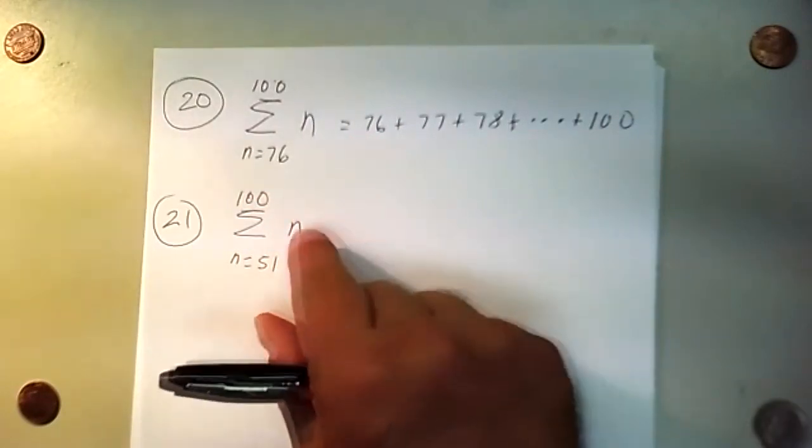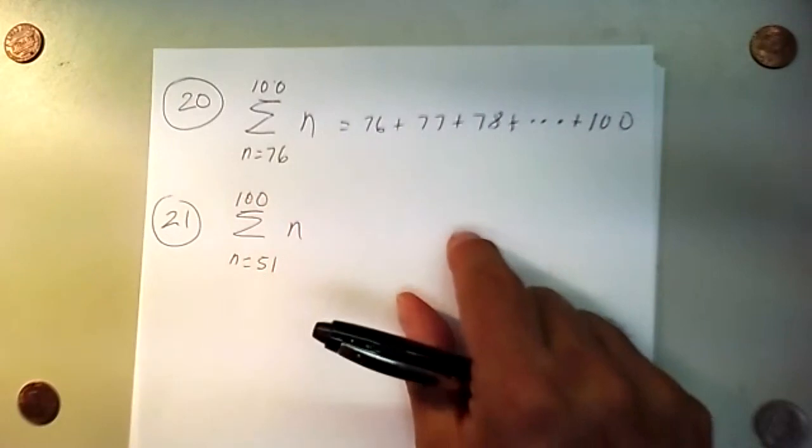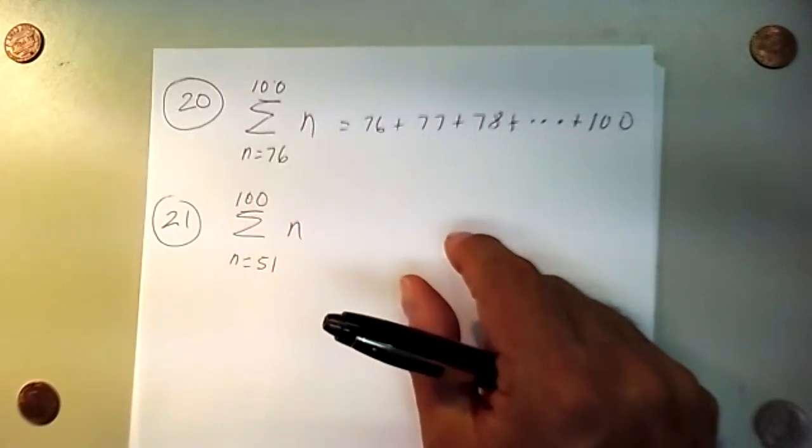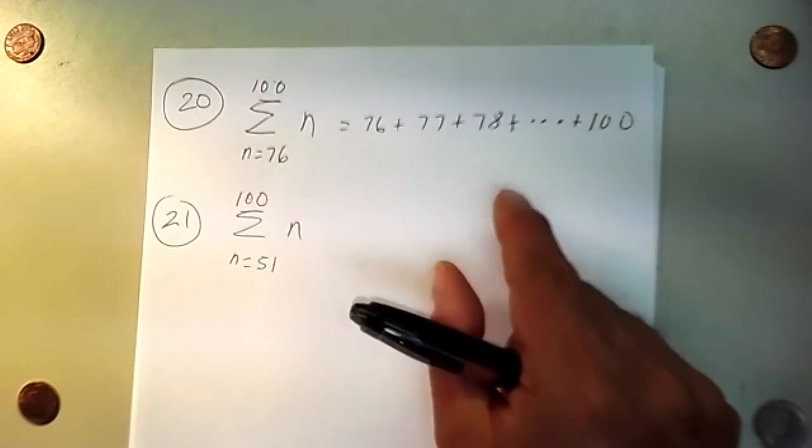And the other problem is that if you do it one by one, there's a chance we will make a mistake.